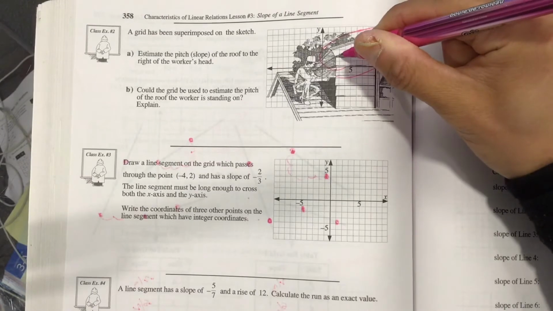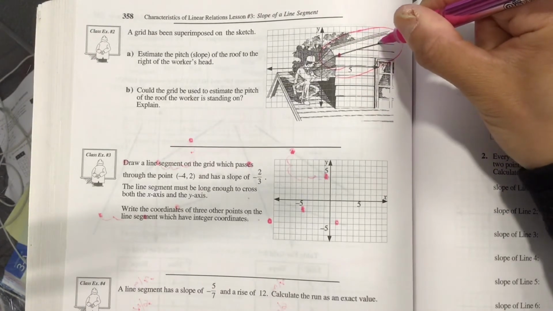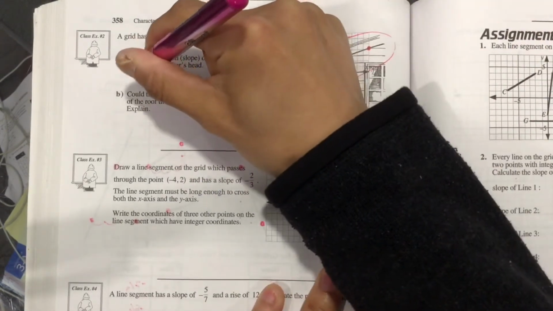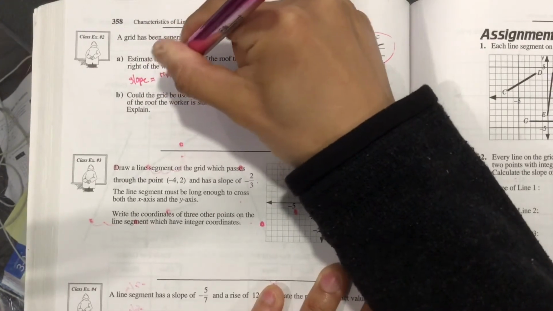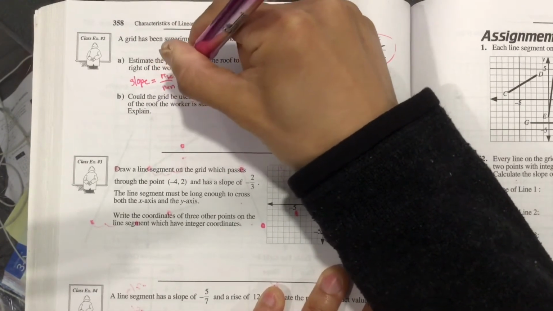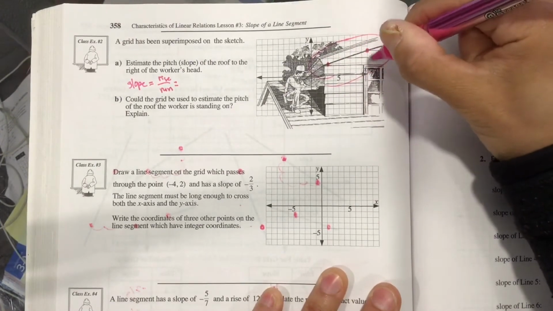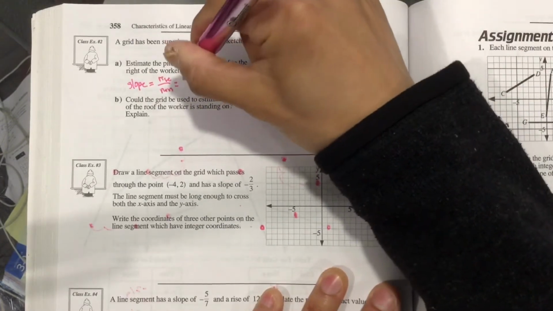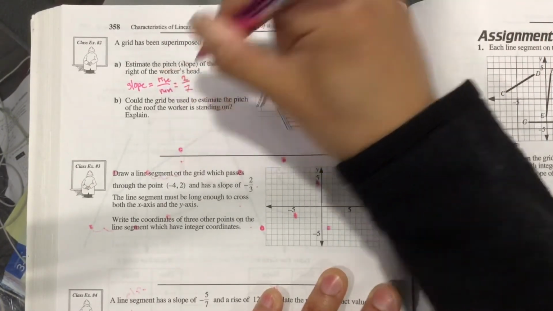And so I'm going to be looking at this point and the next point that's on the grid, which is right here. If I look at that, remember the slope is equal to rise over run, or rise divided by run. And so we have a slope of 2, a rise of 2 and a run of 1.